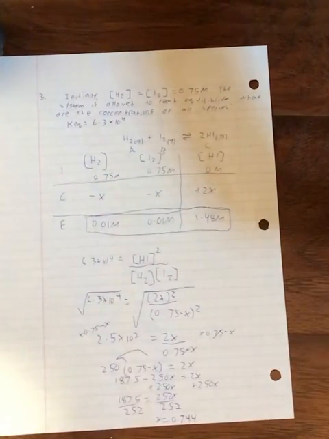So as you can see, we had a lot of H2 and I2 and had no HI whatsoever. But when it gets to equilibrium, we have such a small amount of H2 and I2, and a huge amount of HI.